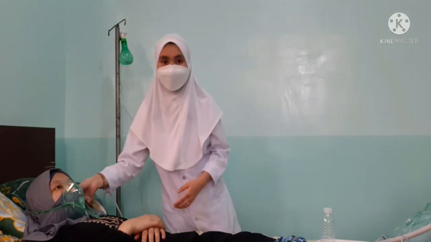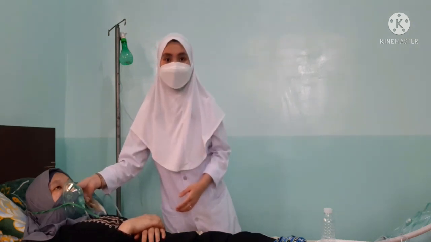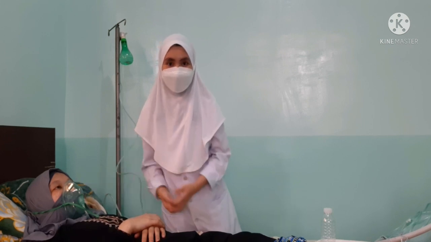Now adjust the size of the face mask or tent to ensure a snug yet comfortable fit. Mist should always be present when using a face tent. This is to facilitate comfort.